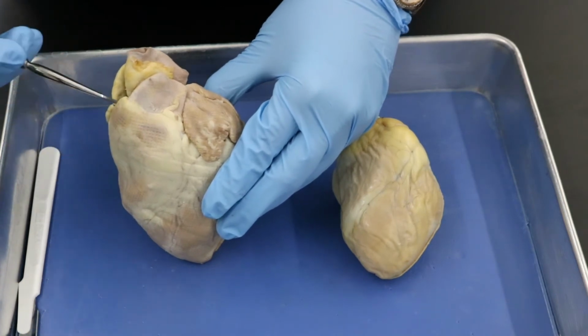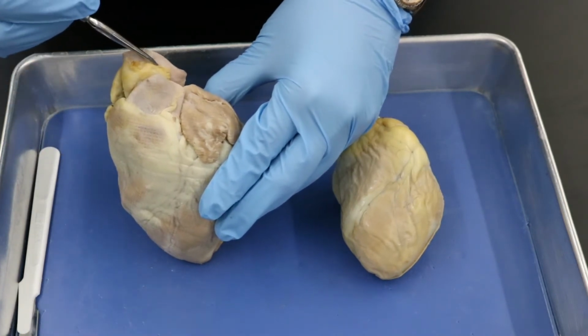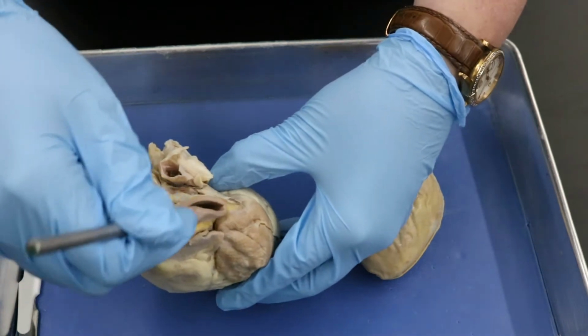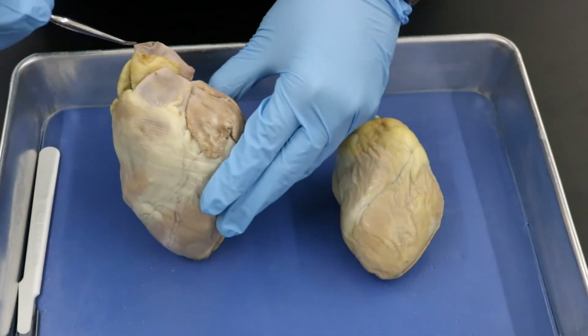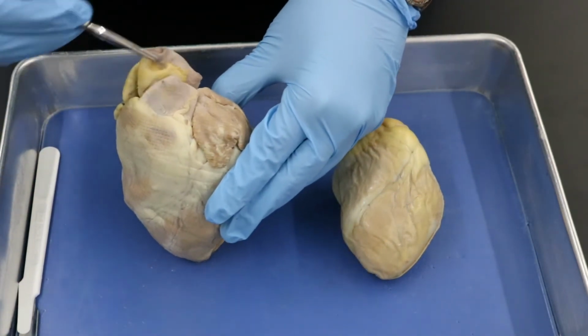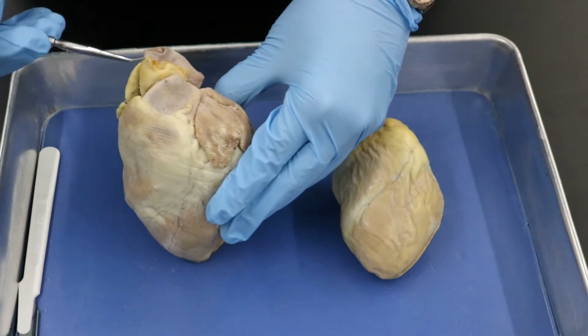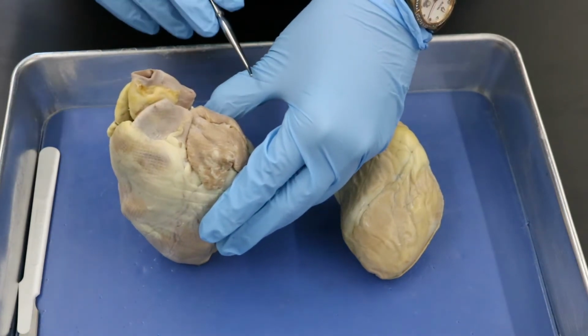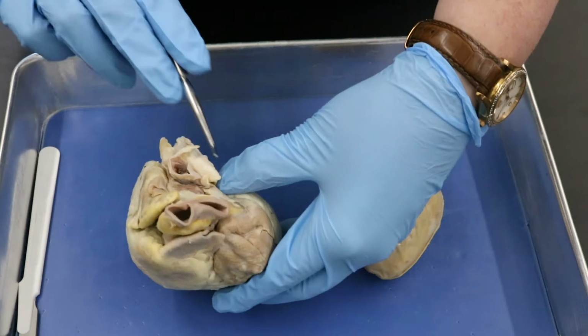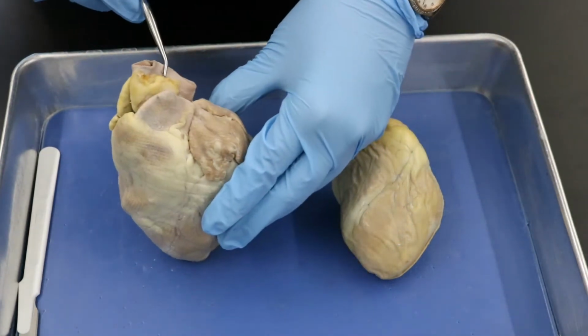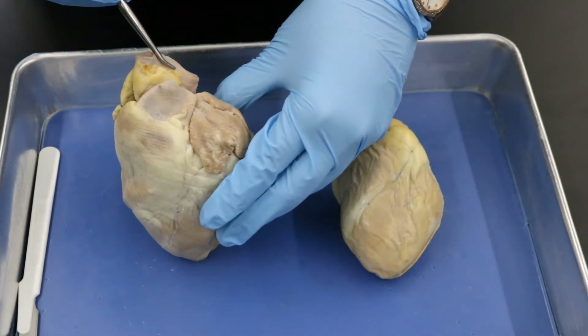Now, just posterior to that, we have another large vessel. I can stick my probe in here. And this is your aorta. Specifically, this is the ascending aorta, because the next part would be the aortic arch, which has been cut off. So this is the ascending aorta right here, okay?